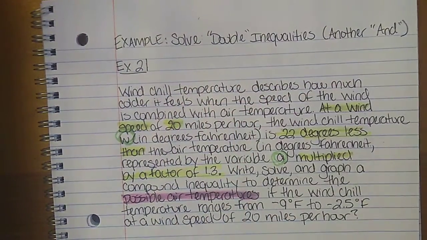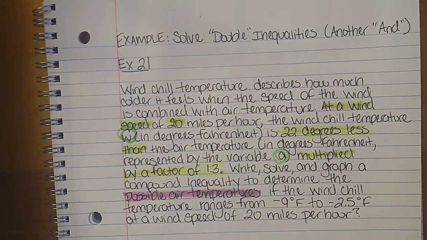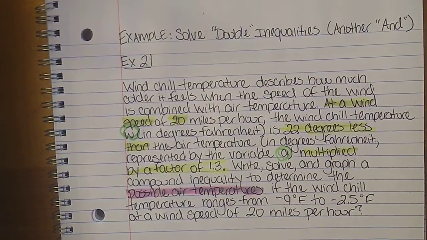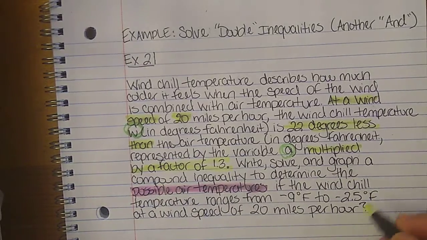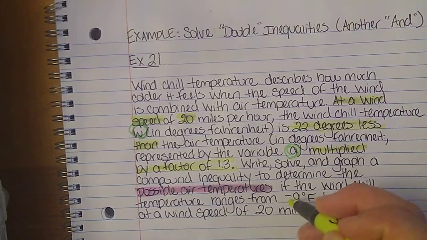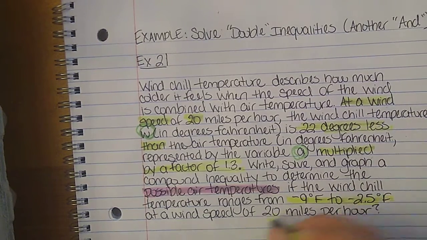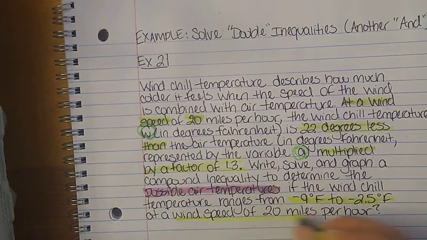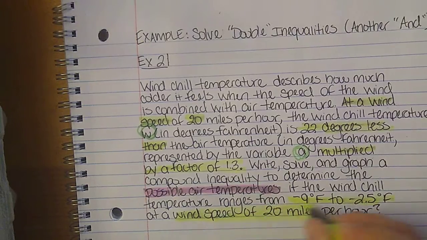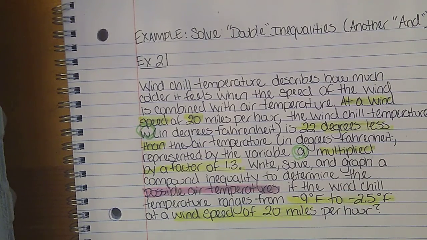That's our job. If the wind chill temperature ranges from negative 9 degrees Fahrenheit to negative 2.5 degrees Fahrenheit at a wind speed of 20 miles per hour. So there's a lot of information in this problem, and we actually don't really need to be using all of it. So it's a matter of really understanding what's important here.